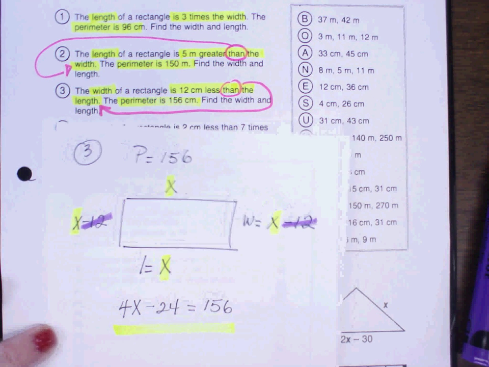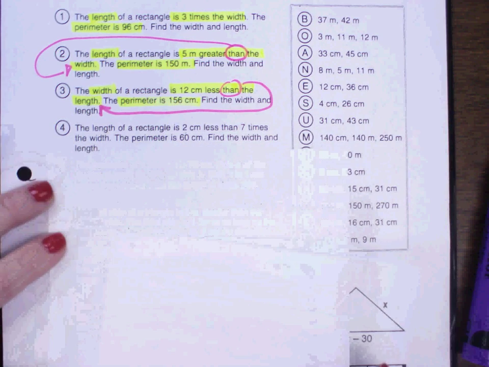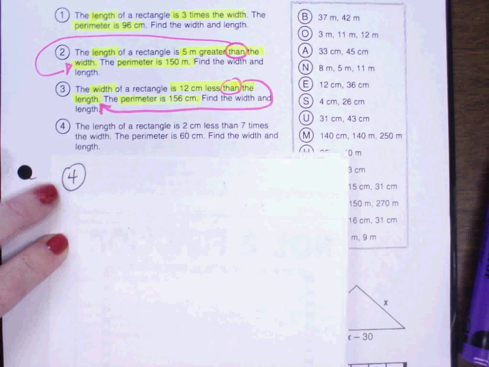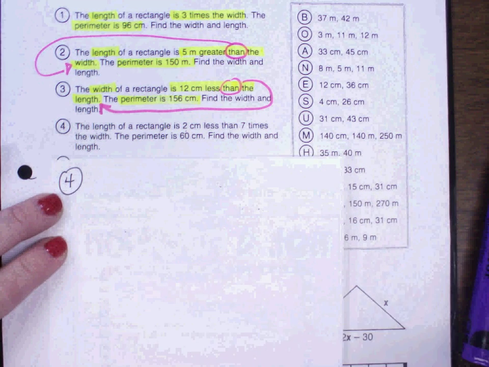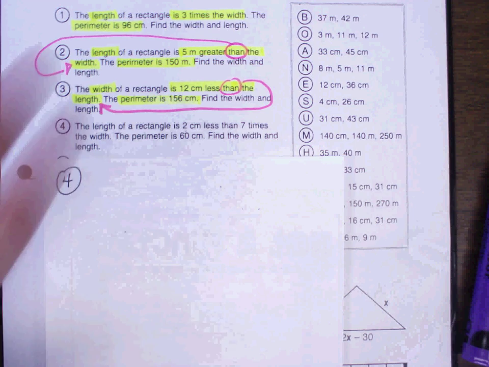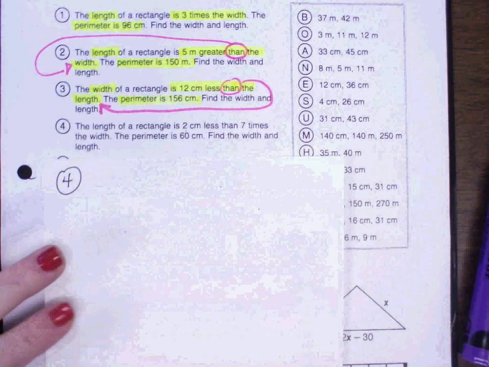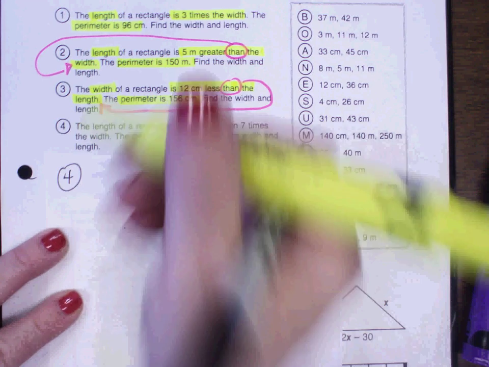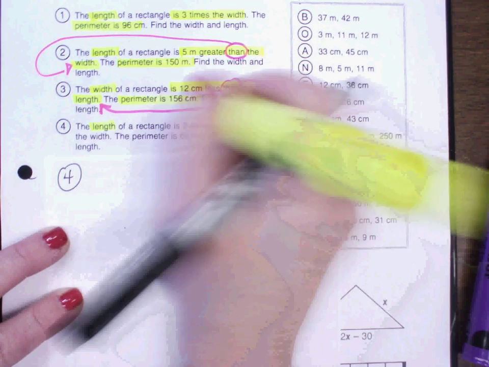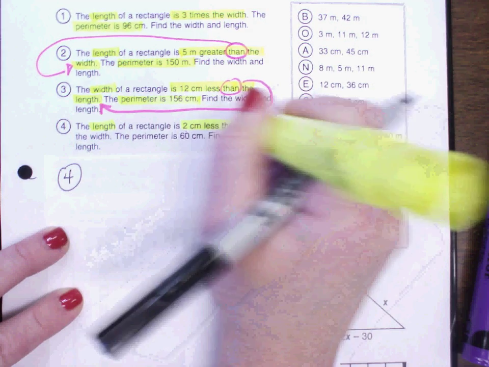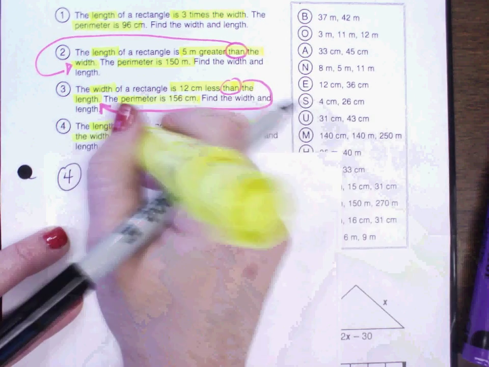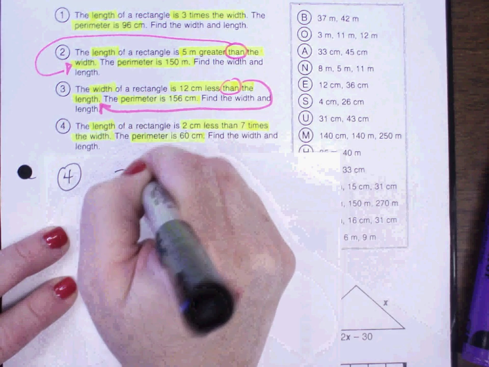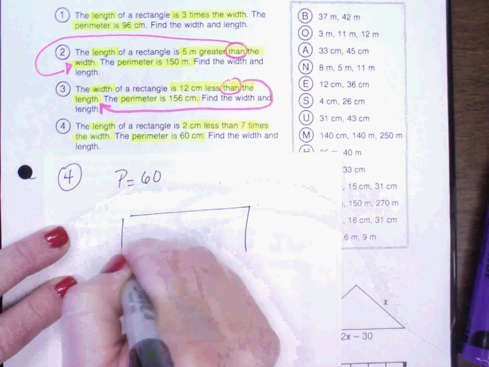All right, one more. One more. Well, not for this. We're going to do something else, because I feel like I'm overwhelming you. All right, so the length of a rectangle is 2 centimeters less than 7 times the width. Perimeter is 60. And it's another rectangle.